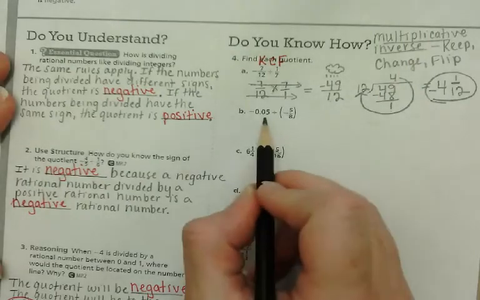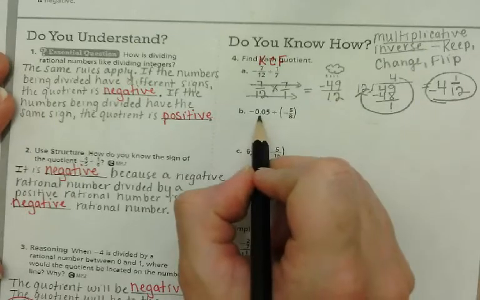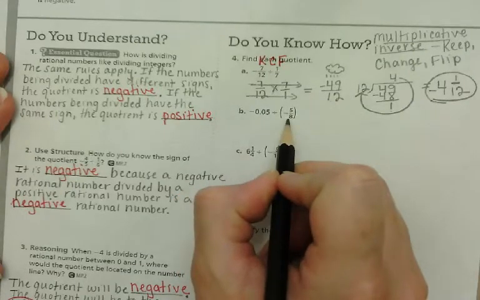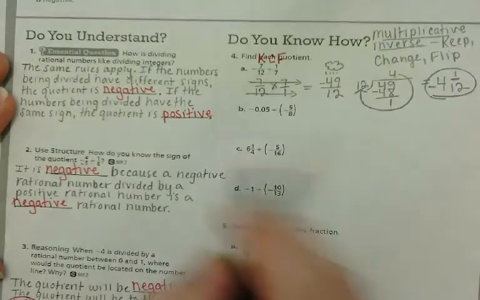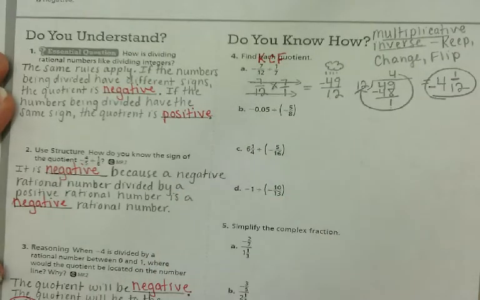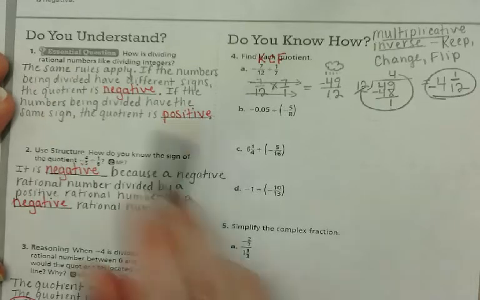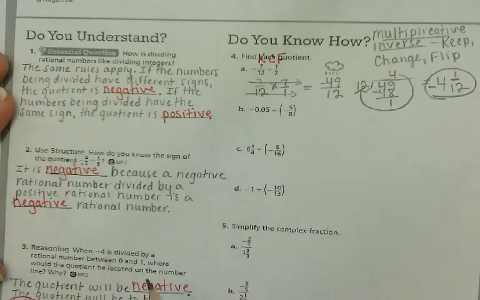For letter B, we're given a decimal and a fraction, and using just paper and pencil, you can't do this problem, okay? Not in the current forms of those numbers. If you had a calculator, you would be able to, but you are required on this paper to show all of your work.